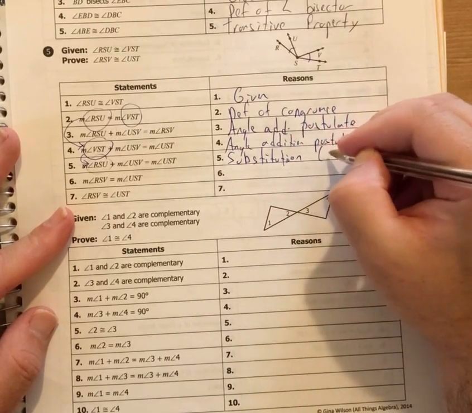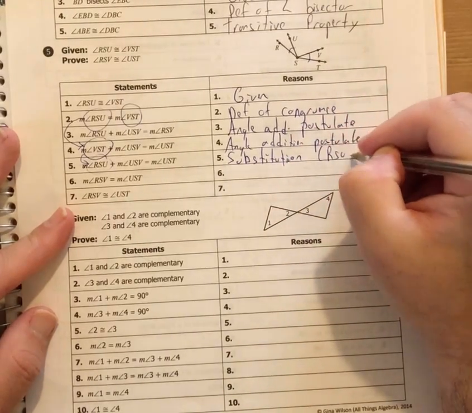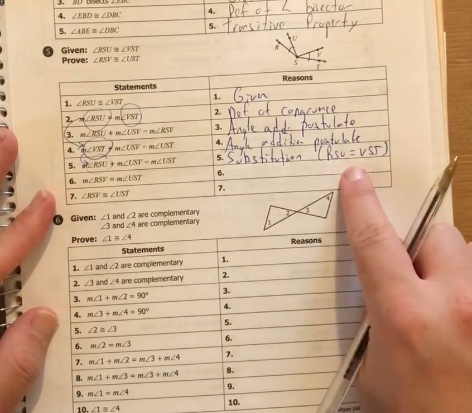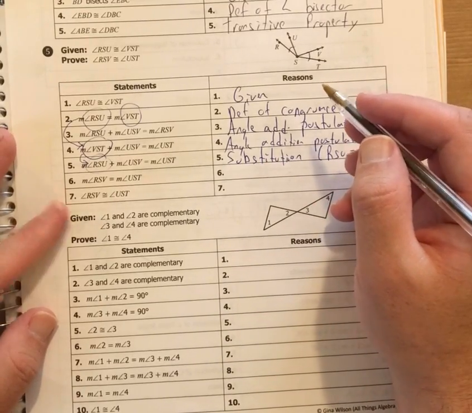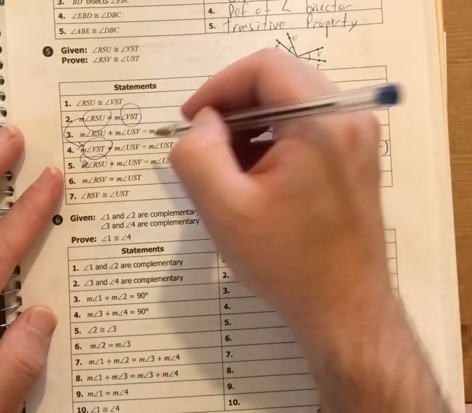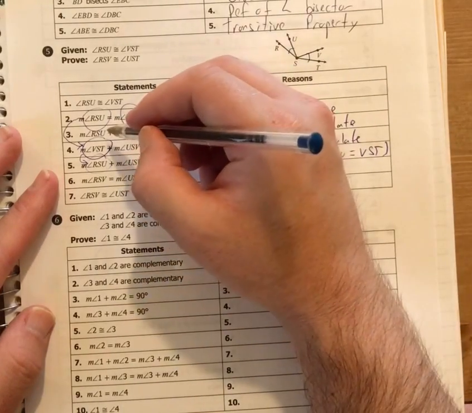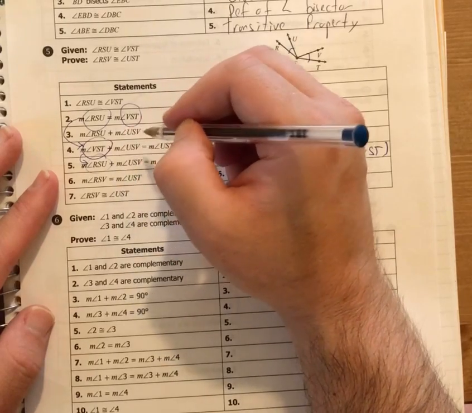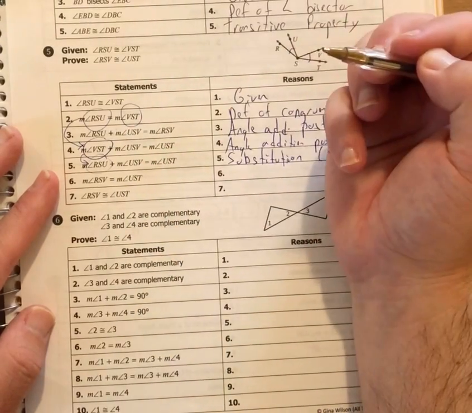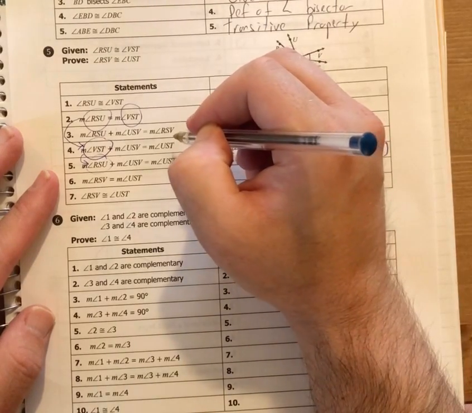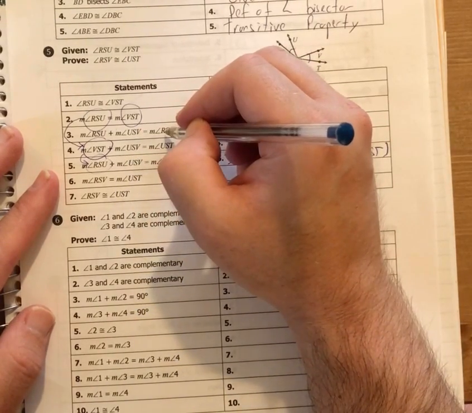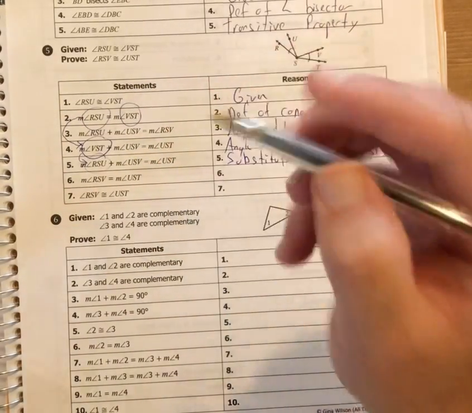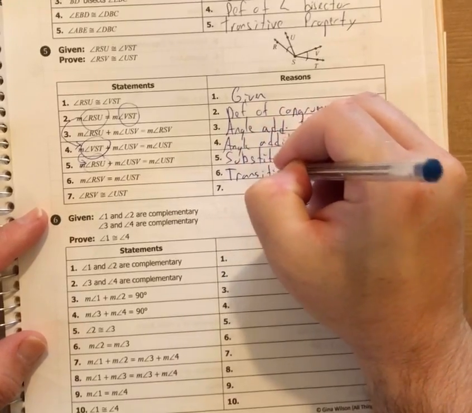All right, and I usually do RSU equals VST, and then you don't have to do this part. You can just put substitution. That's fine. Then we know this is called transitive property. If RSU plus USV equals RSV, and then RSV. So we'll put transitive property here.